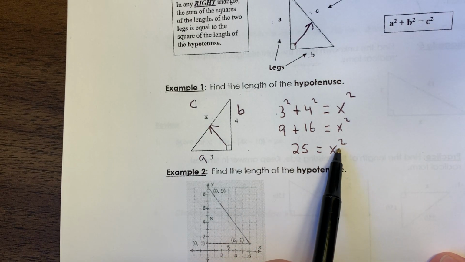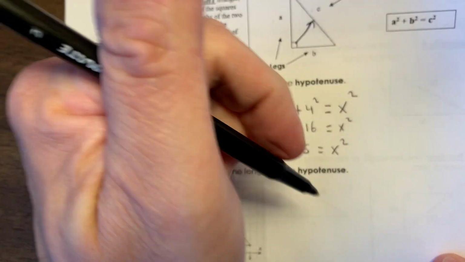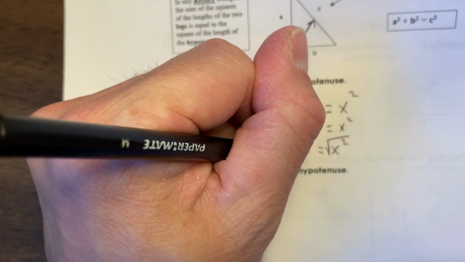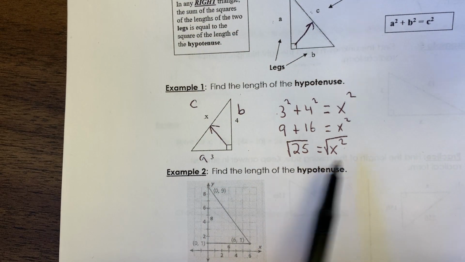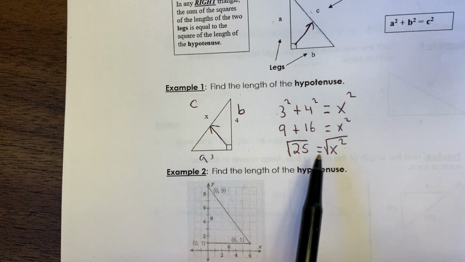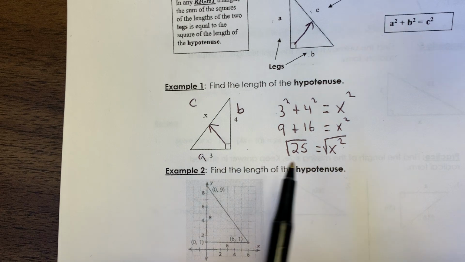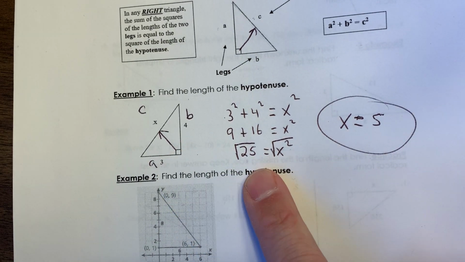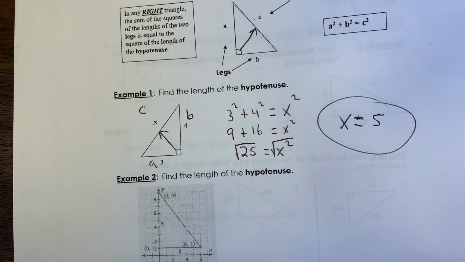Okay? Now, you need to remember this. When you have x squared here, you got to get rid of the square. You're going to take the square root of the left and the right side. You do it on both sides. It's like an equation, right? What's the square root of 25 in your calculator? It should be 5, right? So x in this case is 5. If I use the Pythagorean theorem, I can figure out my answer. That's it. Done.